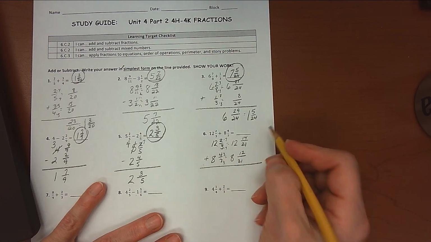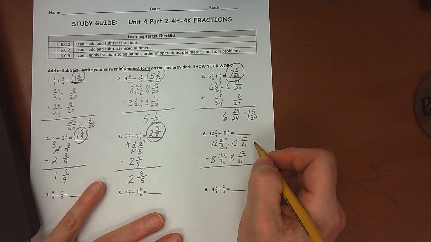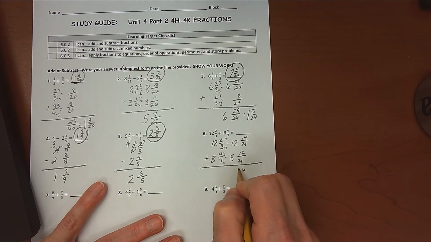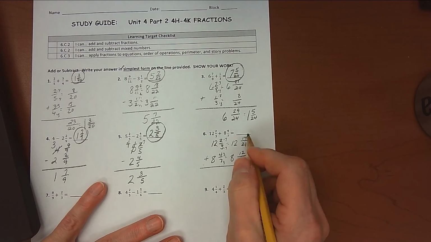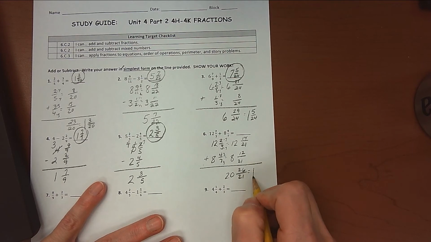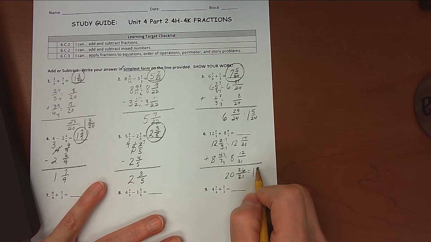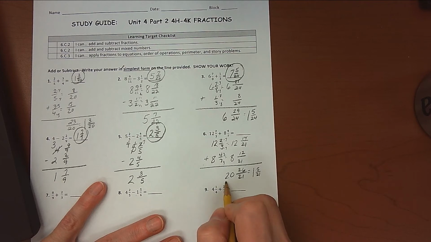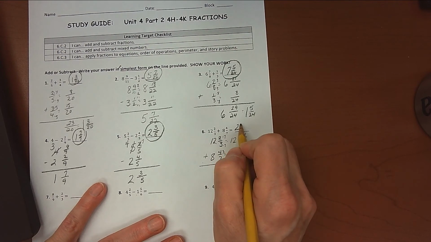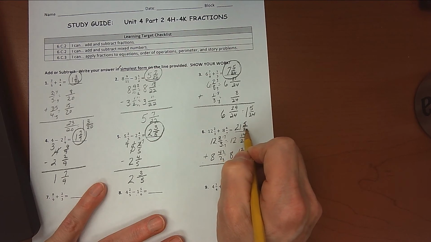We're adding, so we've got 14 plus 12, and we get 26 there. 8 and 12 is 20. 21 divides into 26 one time with 5 left over. Add 20 and 1, and we've got 21 and 5/21. Our answer there.